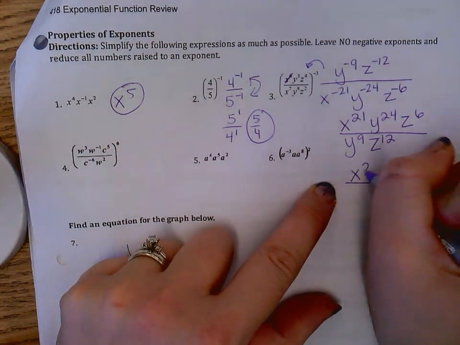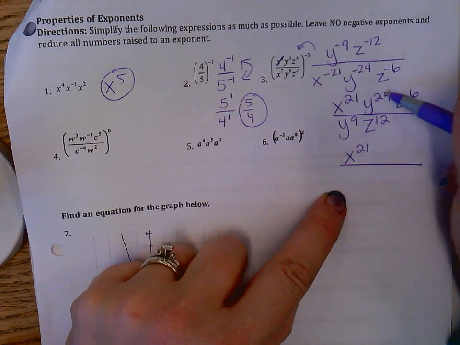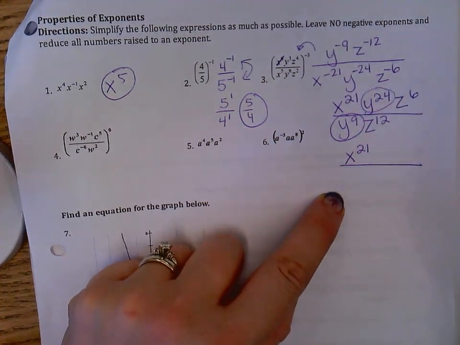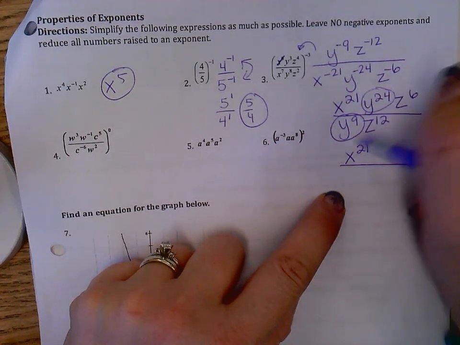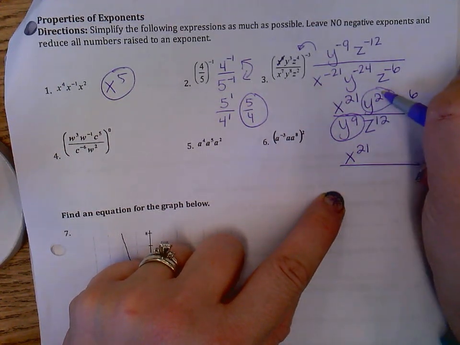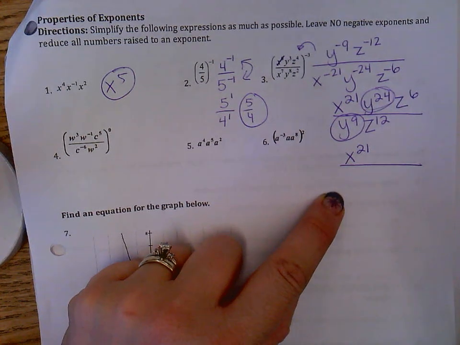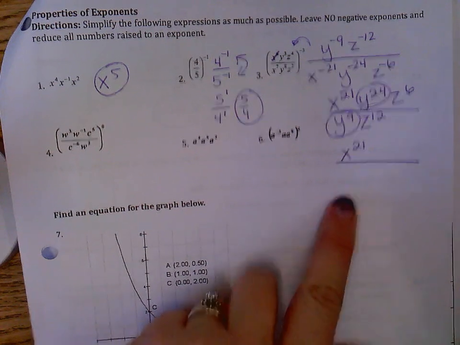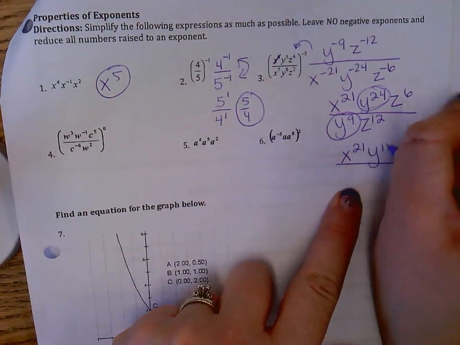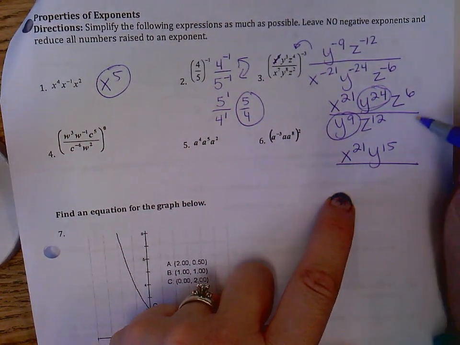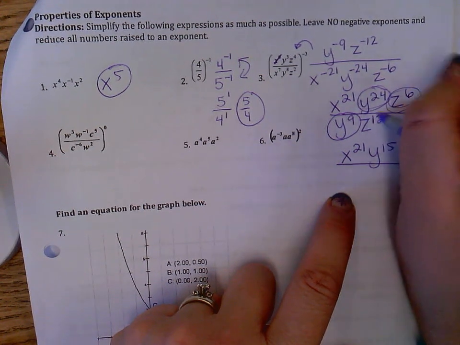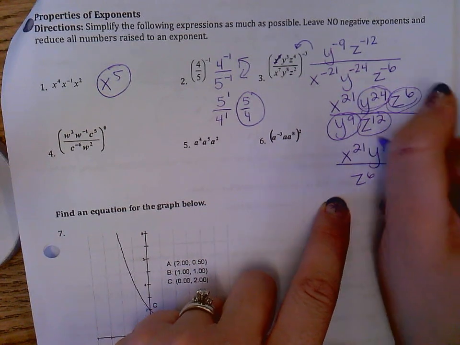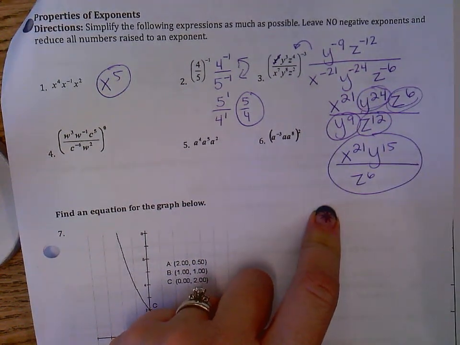So I have x to the 21st. I have 24 y's on the top, and I have 9 y's on the bottom. So I'm allowed to cancel out 9 of those y's. So I will end up with whatever 24 minus 9 is, and that would be 15. So I have y to the 15th in the numerator. Then I have 6 z's here with 12 z's here. So 6 of them will cancel, and I'll get z to the 6th down in the denominator.